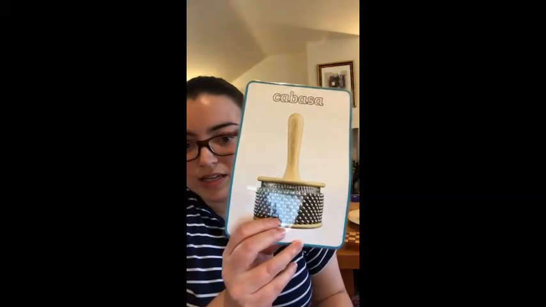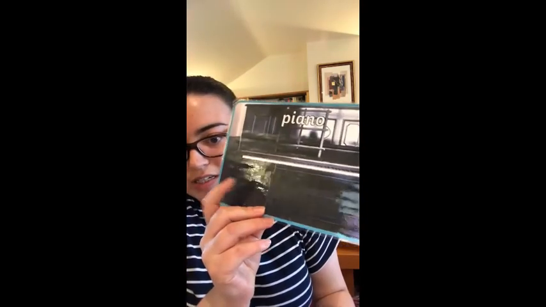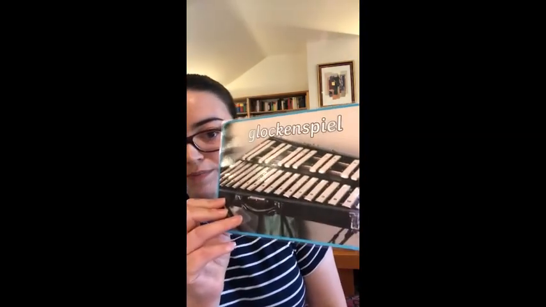Okay, then finally we've got our percussion. So I'm going to start with the untuned percussion, which is the cabasa. So that you roll over your hand and it makes a scrapey noise. Okay, then we've got our tuned percussion. So a nice easy one that we've already mentioned. We've got the piano, and we've got the glockenspiel.